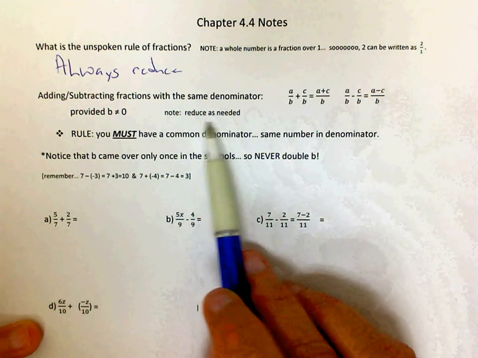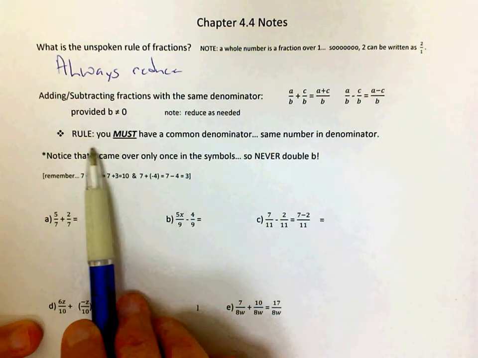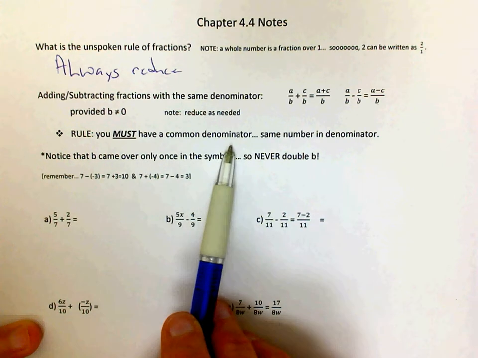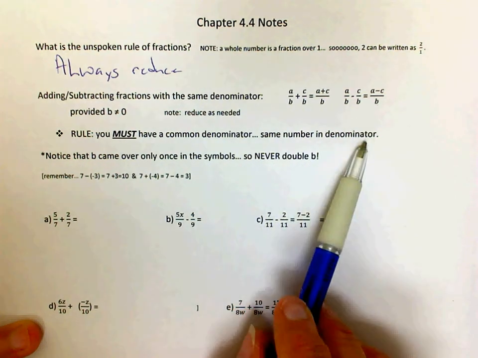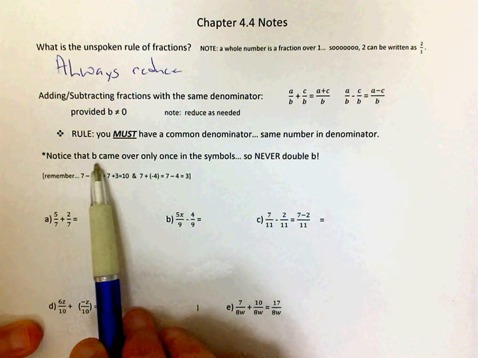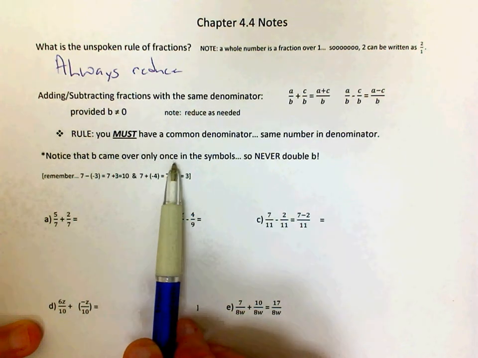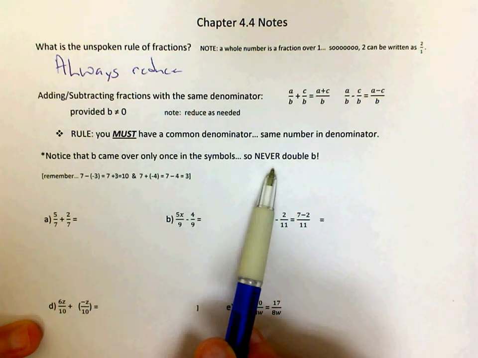Now, reduce as needed. Rule: you must have the same or common denominator, same number in the denominator. And notice that b came over only one time. It's never doubled.